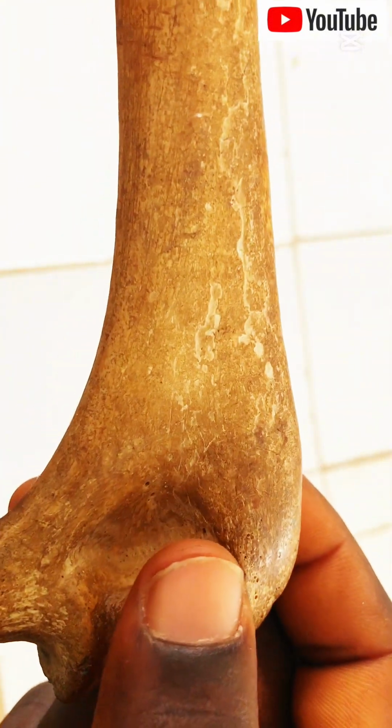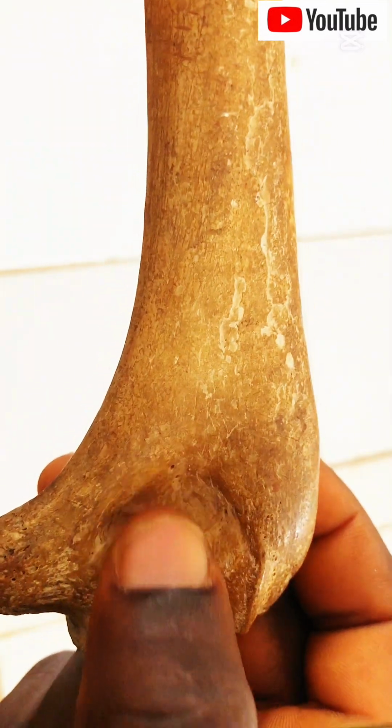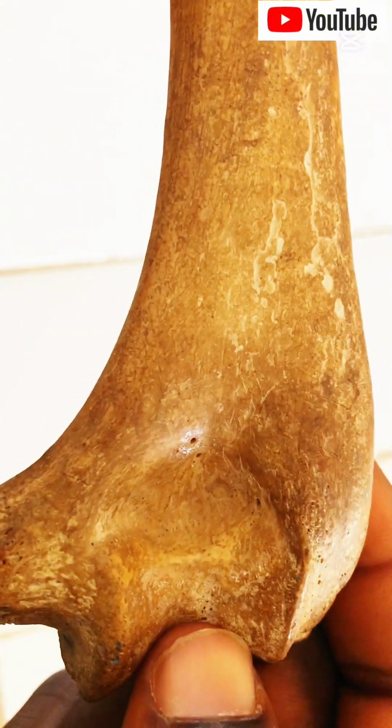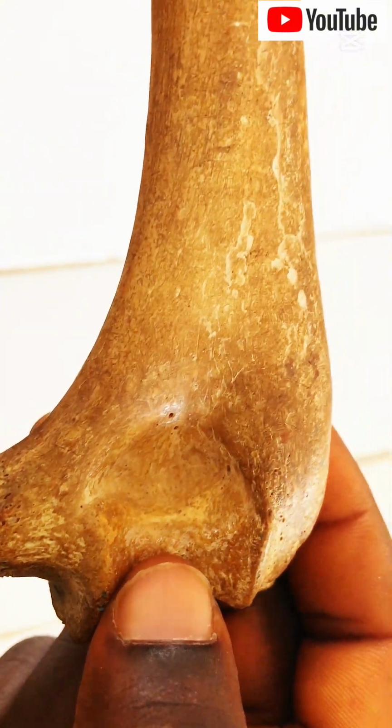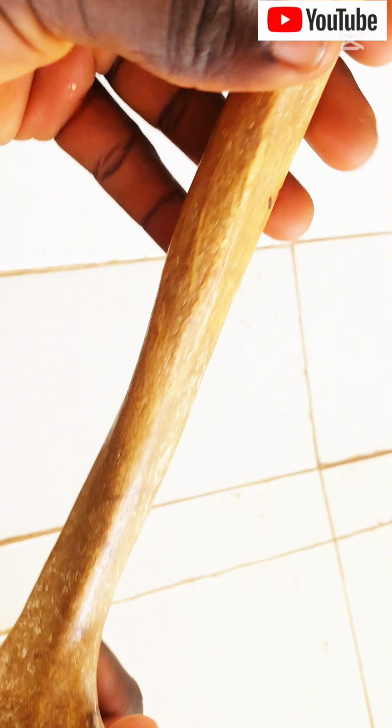It accommodates the olecranon process of the ulna. So that is why it's called the olecranon fossa. It is above the trochlea of the humerus. So that is how it works. Now, we have done justice to this bony structure.